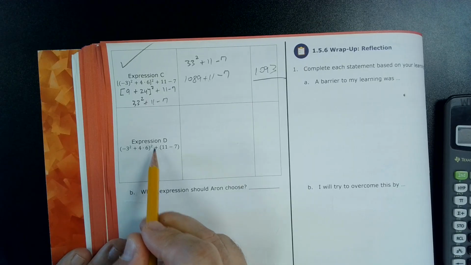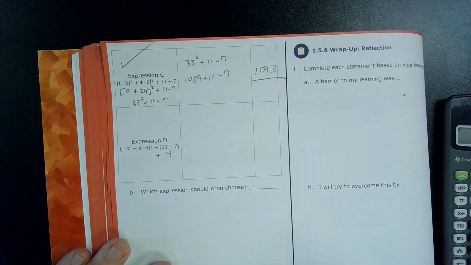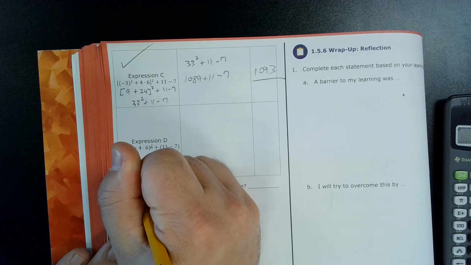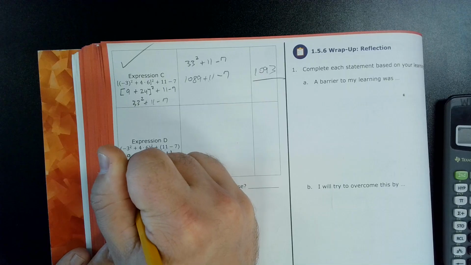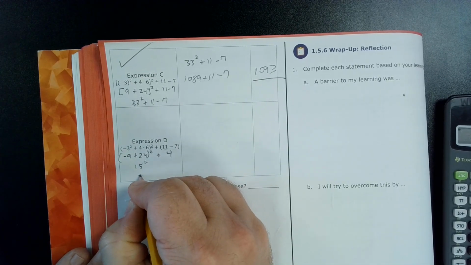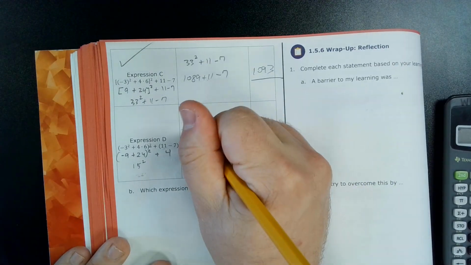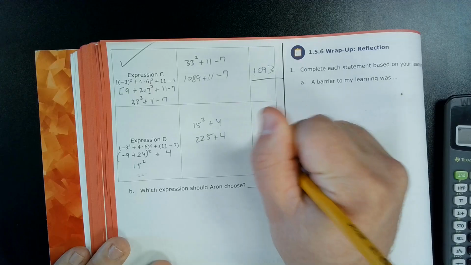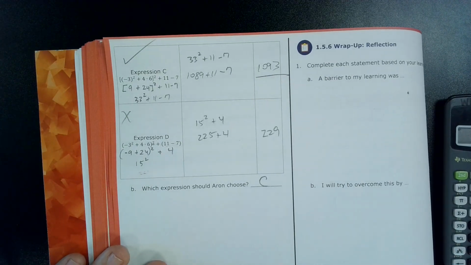I'm going to quickly do the bottom. So we got parentheses. We got an exponent outside. We got other parentheses. These parentheses come down. 11 minus 7 is 4. Negative 3 squared, see, it goes with that, not the whole thing. So it's negative 9 plus 24 squared. So negative 9 and 24 makes positive 15 squared, which is 225. Sorry, I got ahead of myself. So we got 15 squared plus 4. So that's 225 plus 4. That's 229, and that's not it. So we should pick expression C.